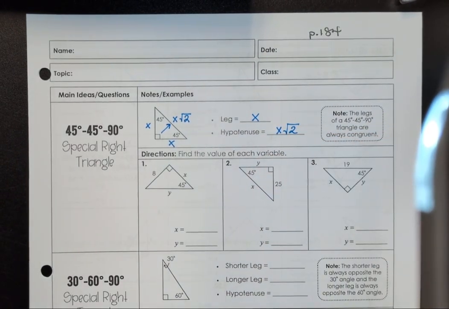Now, other places, like if you look this up online, sometimes they use different letters than X. Like they like to use S. But some of y'all's S's look like 5s. So we're going to use X. Okay?